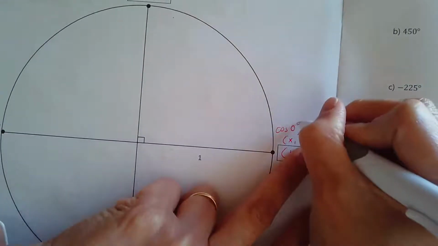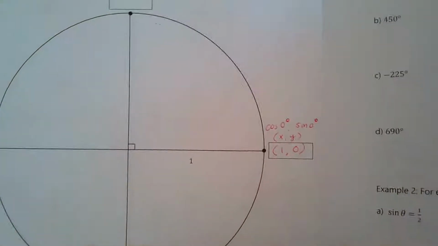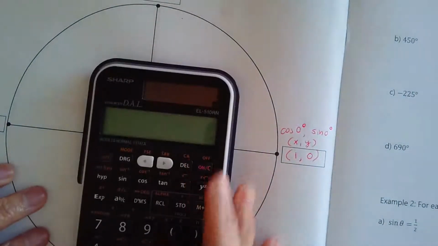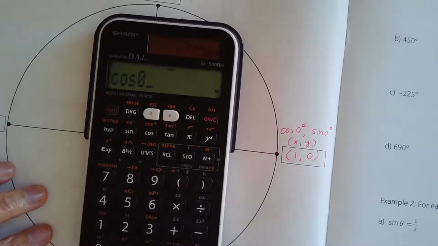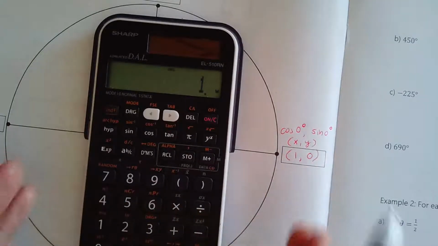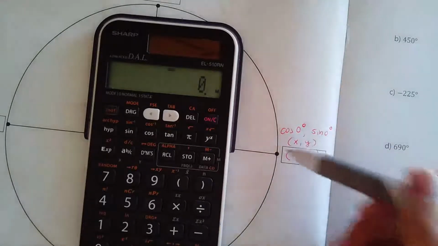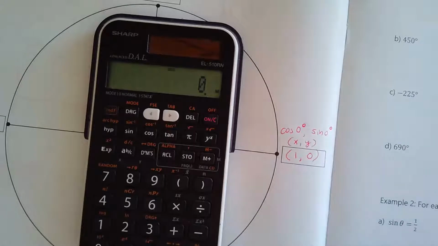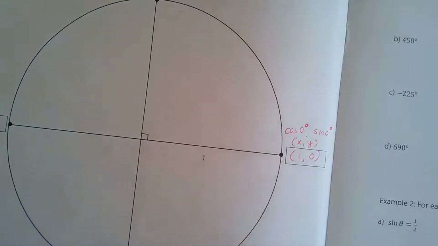So if you actually type it in onto our calculator, let me find my calculator here. Okay. That's why we say cosine of 0 degrees is 1. It's really telling us how far along the x is that point in a unit circle. And if we go sine of 0 degrees, we're going to get a 0. That means how far up in the unit circle did we go if we are at 0 degrees? Well, we didn't really go up. That's why it's 0.